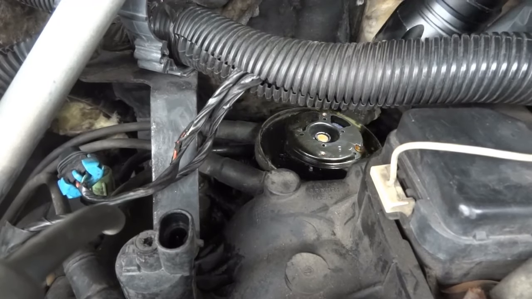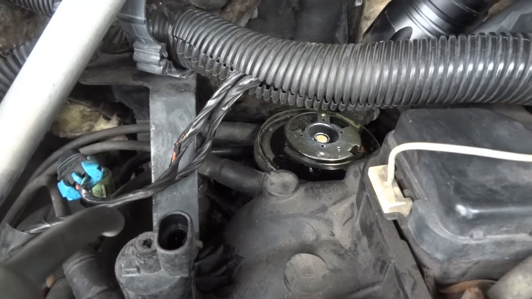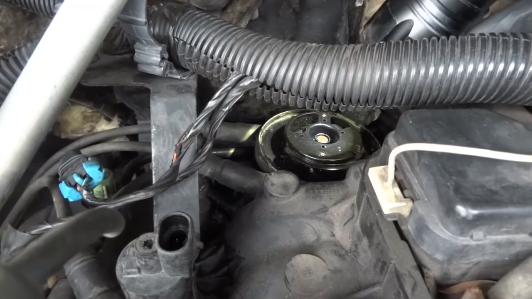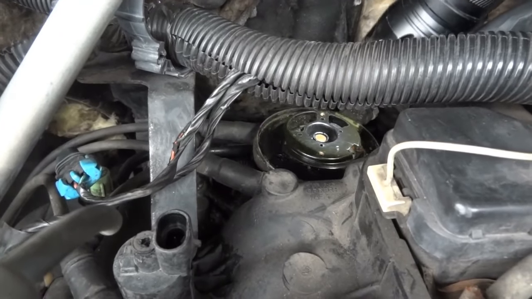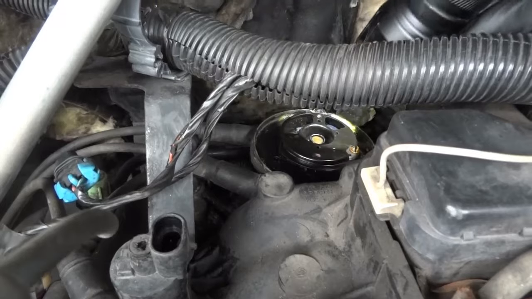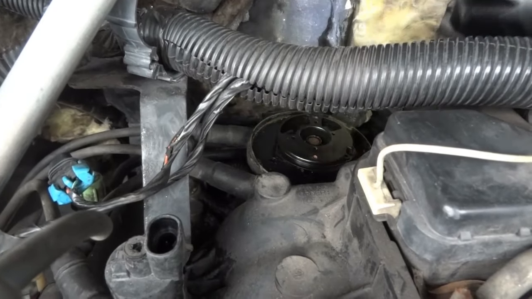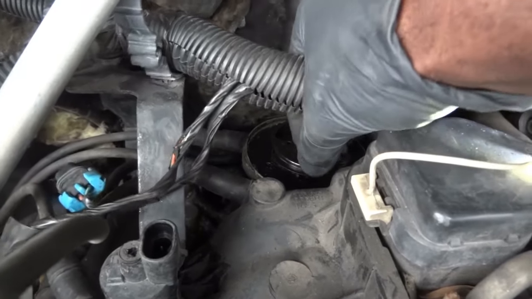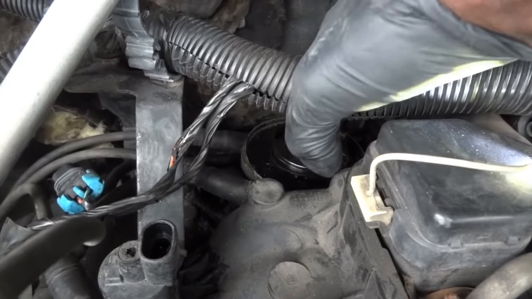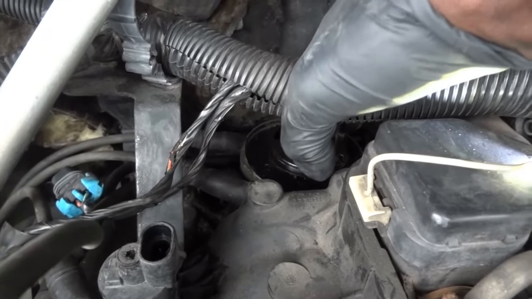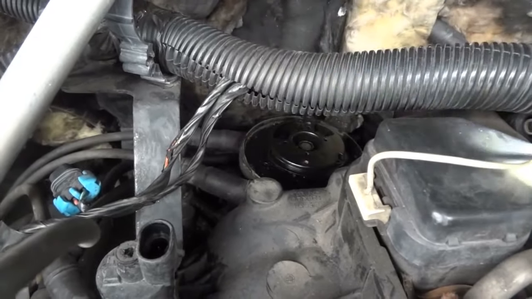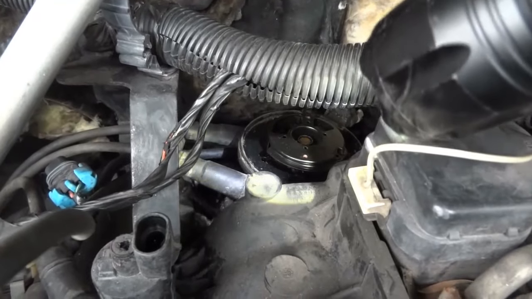Okay, so as I was cleaning it, I thought about how this system works once again. So I don't think there's any need to replace this distributor, because the bearing of the distributor here, the shaft, there's no play on the distributor shaft, so that's good.